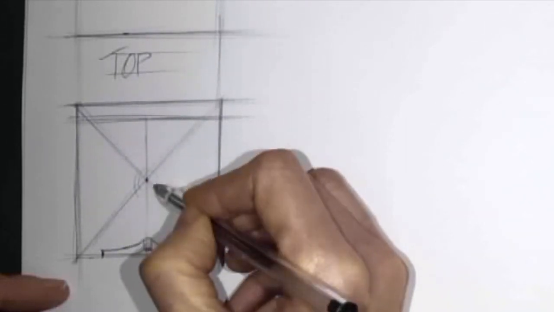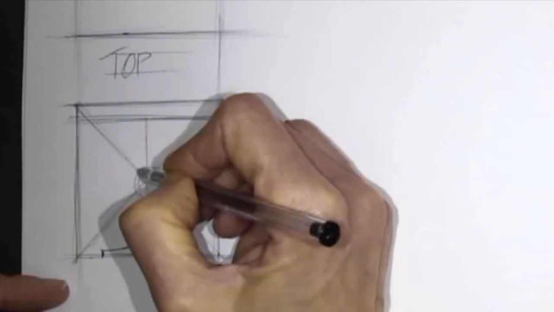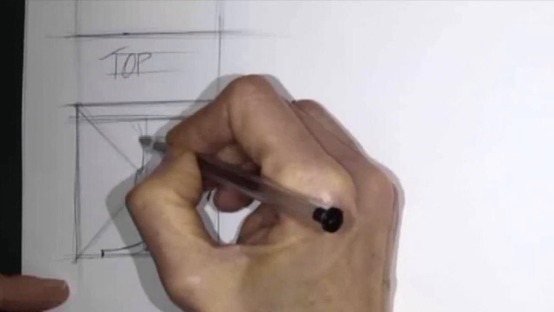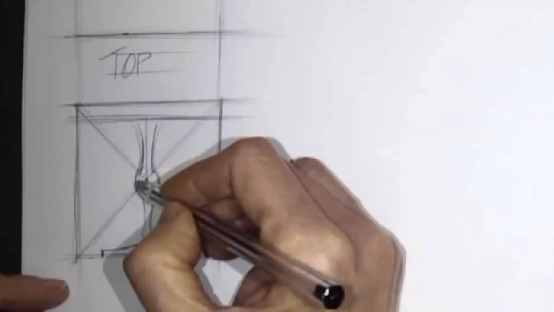And you're always thinking symmetry, so you try to put this the same distance on either side. And it's going to have a nice little sculpty thing here. And keep watching your symmetry.